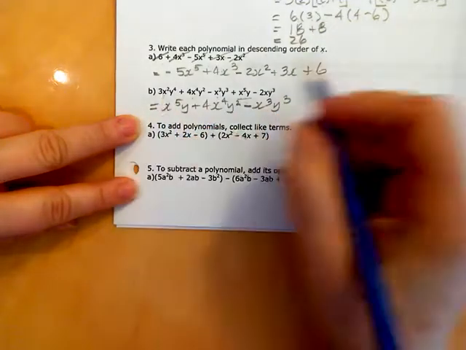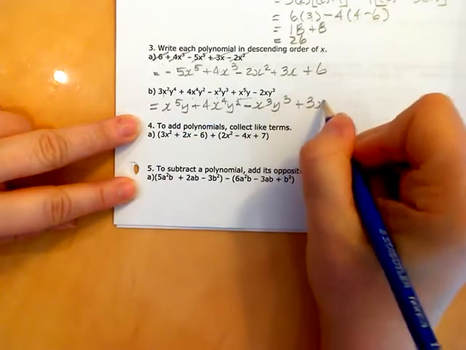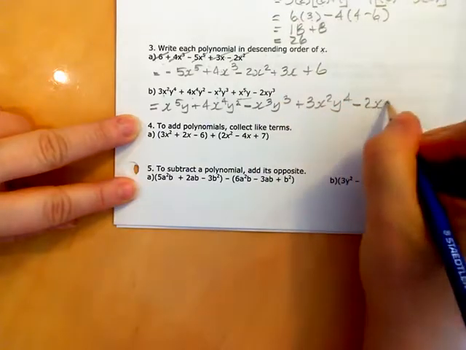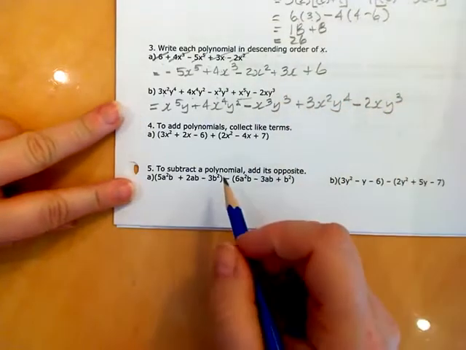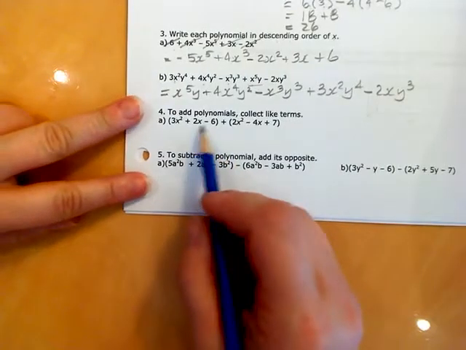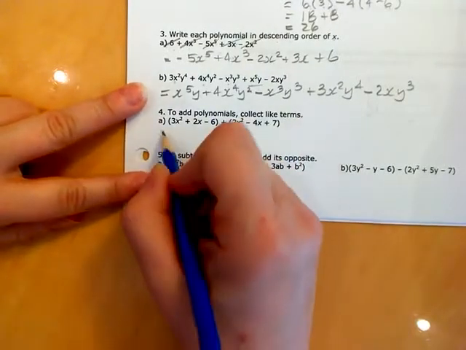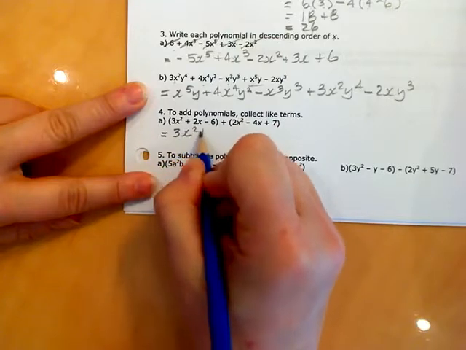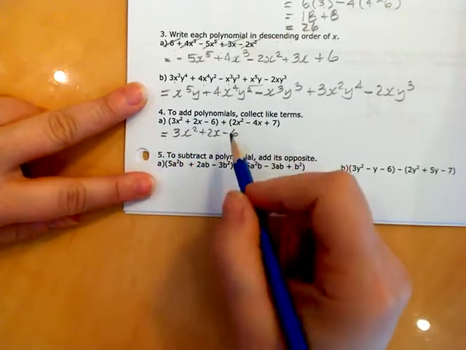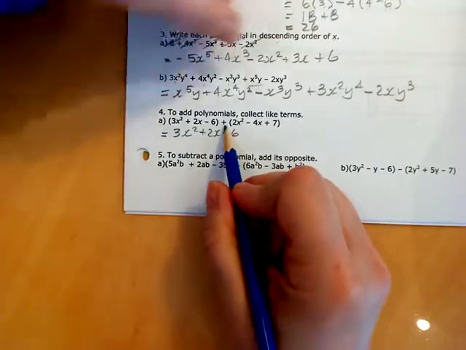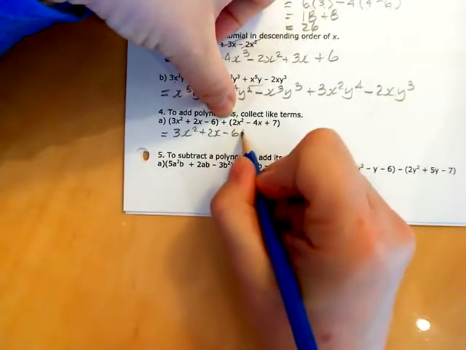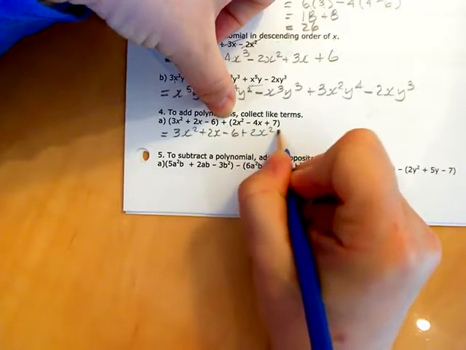Then we have our term with x to the 2. And then we have our term with x to the 1. Now let's take a look. What does it say? To add polynomials, we collect like terms. So first thing to do is get rid of the bracket. So let's do that. 3x squared plus 2x minus 6. And then here, this is positive. If it was negative, we would change the sign of everything in the bracket, but it's not. So let's just add this up.